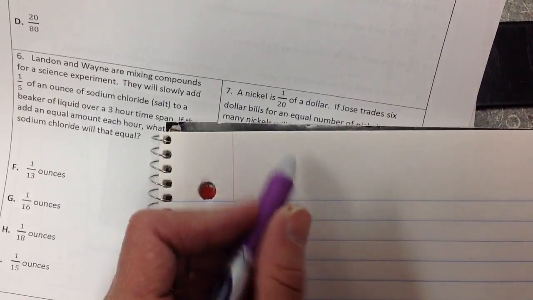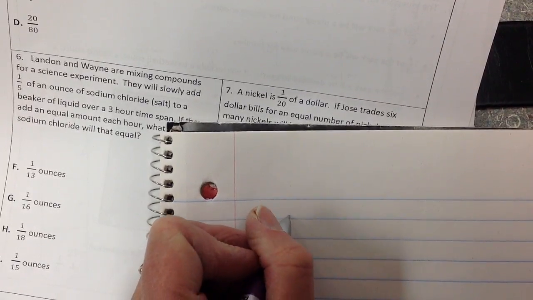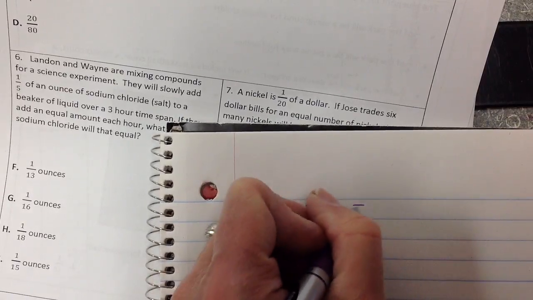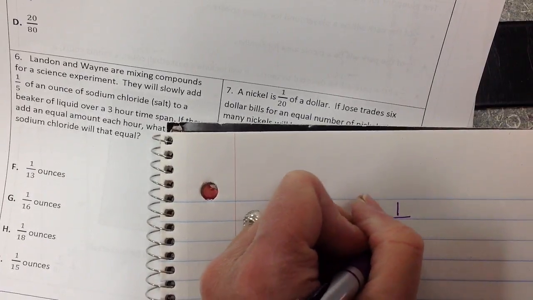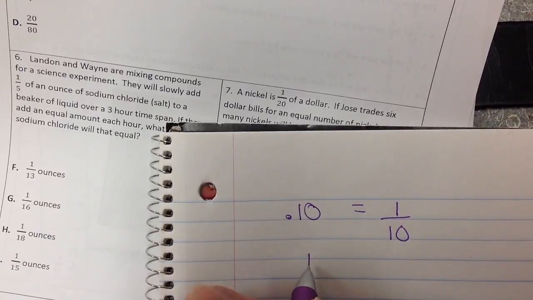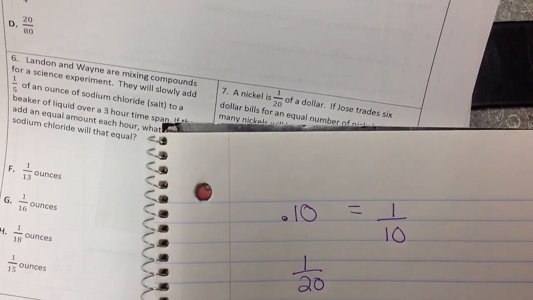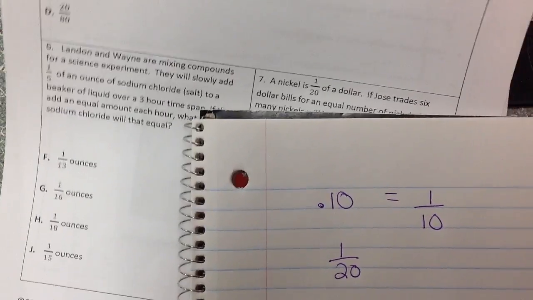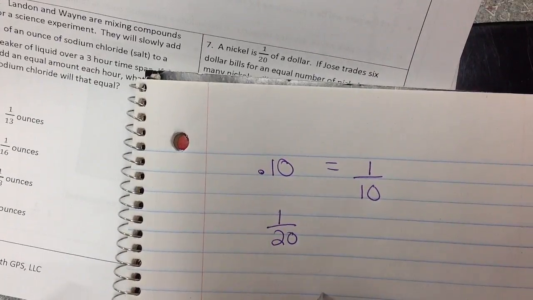You should know that because a dime is 1/10 of a dollar bill, and a nickel would need double that. You need 20 to make a dollar. 5, 10, 15, 20, 25, 30, 35, 40, 45, 50, 55, 60, 65, 70, 75, 80, 85, 90, 95, 100. So 1/20th is a nickel. And so what Jose's doing, he has $6.